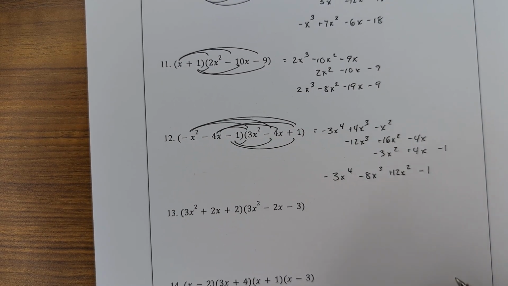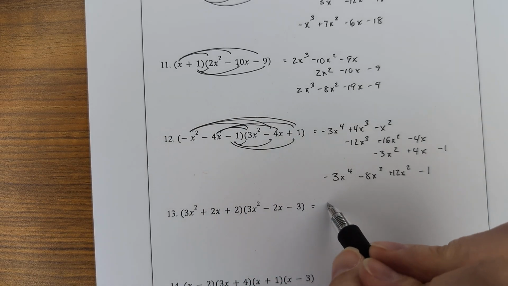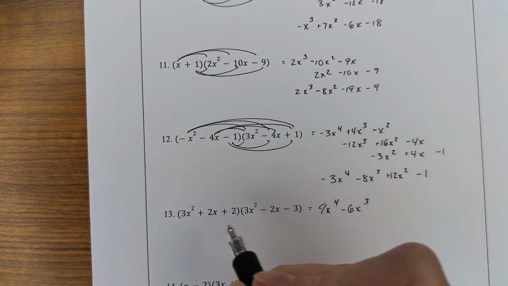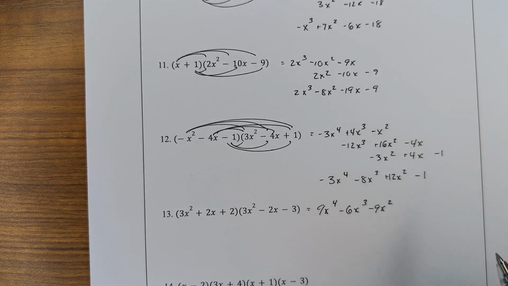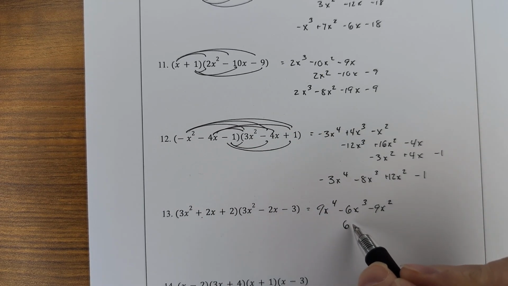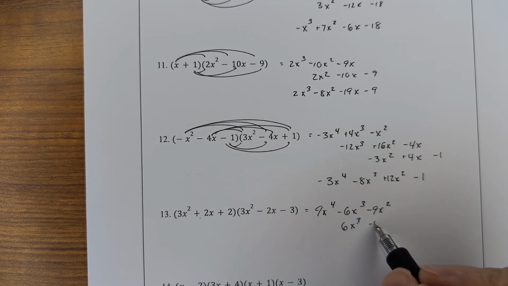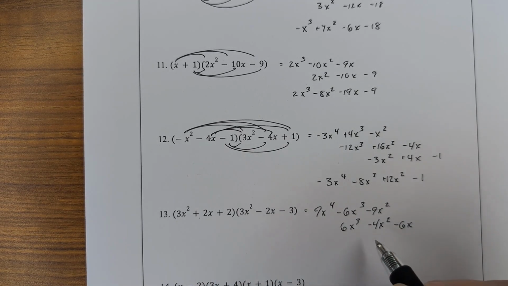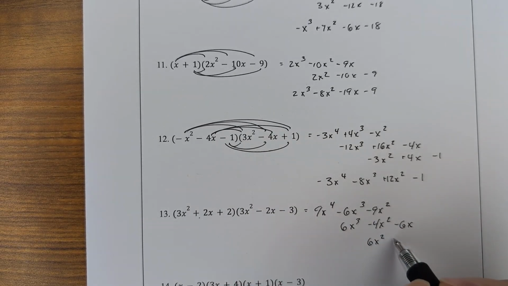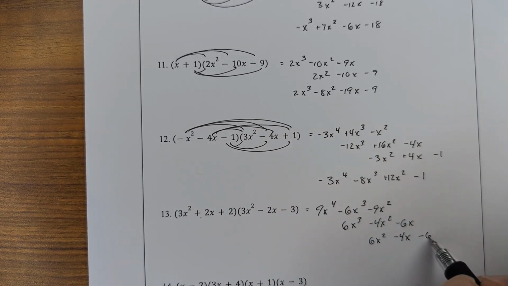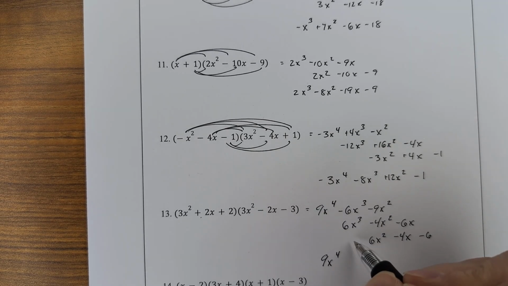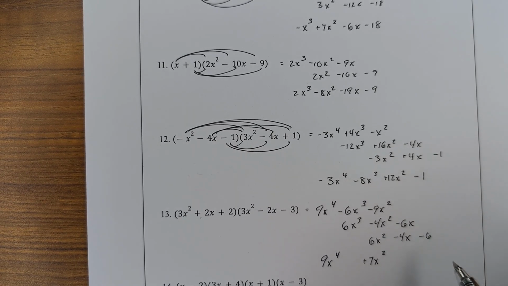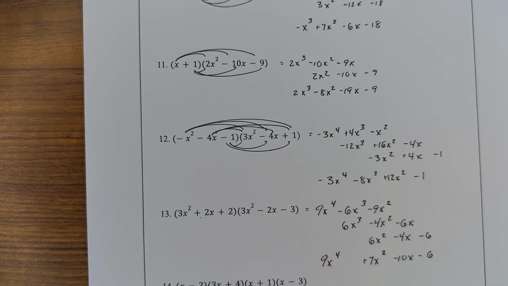So 13, same thing. So 3x squared with 3x squared is 9x to the 4th. 3x squared with negative 2x, negative 6x cubed. 3x squared times negative 3, negative 9x. 2x with 3x squared, 6x cubed. 2x with negative 2x, negative 4x squared. 2x with negative 3, negative 6x. 2 with 3x squared, 6x squared. 2 with negative 2x, negative 4x. 2 with negative 3, negative 6. So 9x to the 4th, the x cubes go away. Now that's negative 13 plus 6, so that'd be 7x squared, negative 10x minus 6.